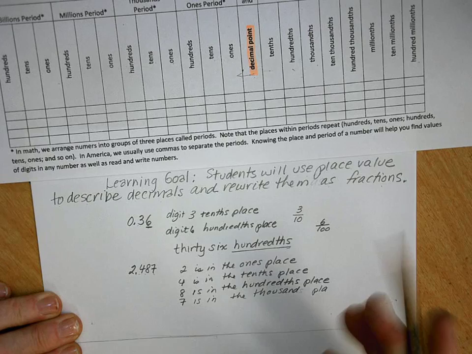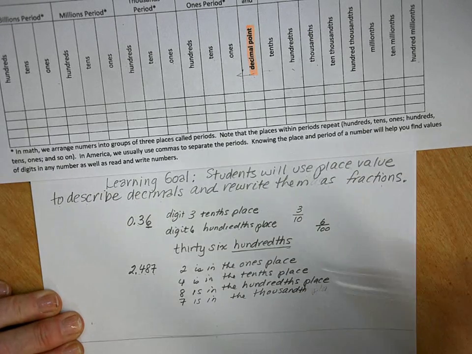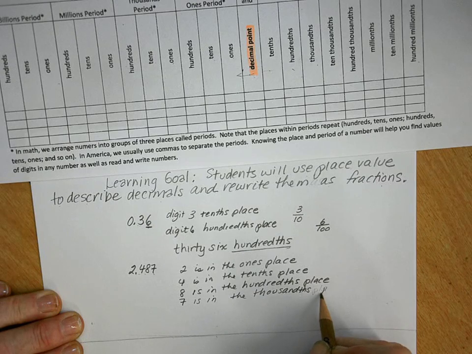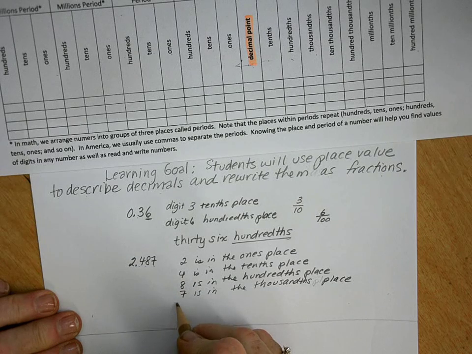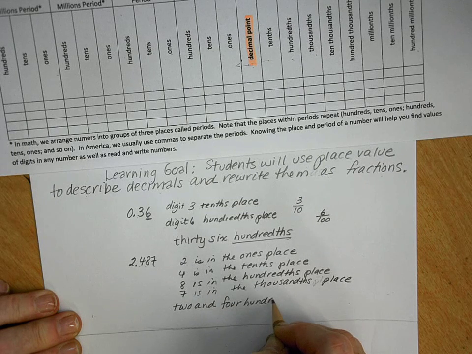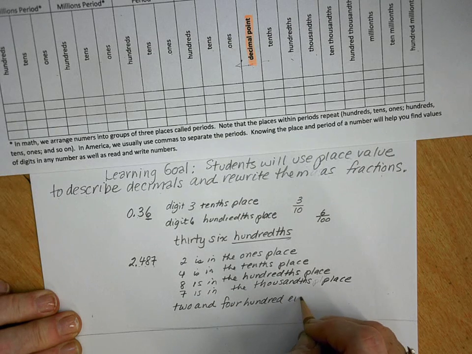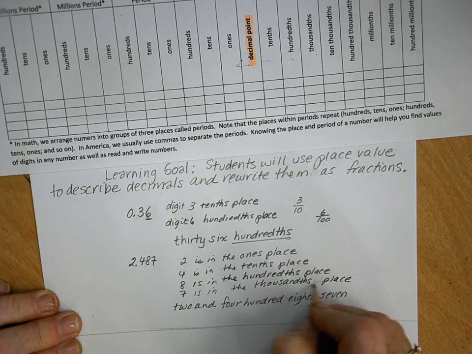Thousandths. It's a TH. There's always a TH sound on the end to indicate it's the portion. So I have 2 and 487 thousandths.